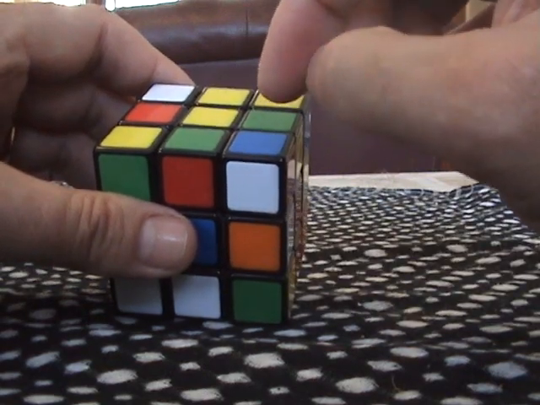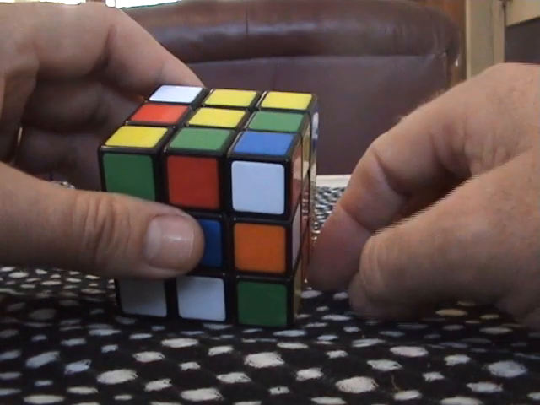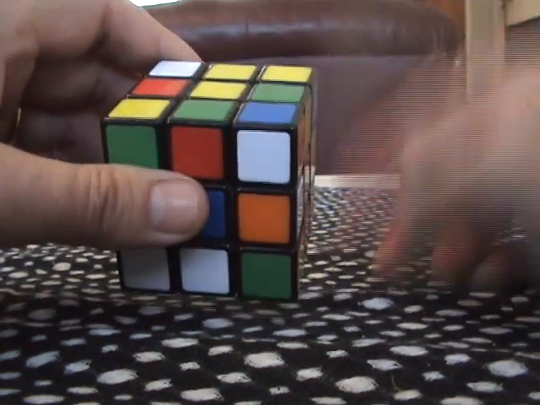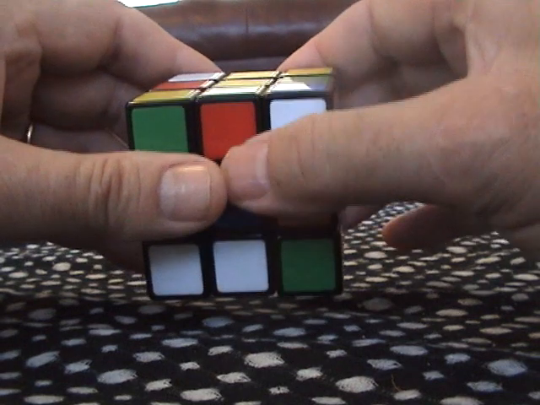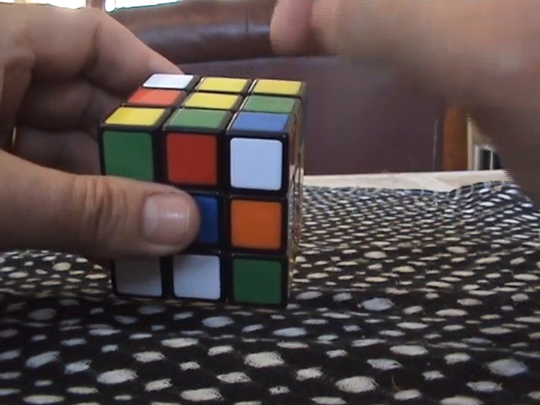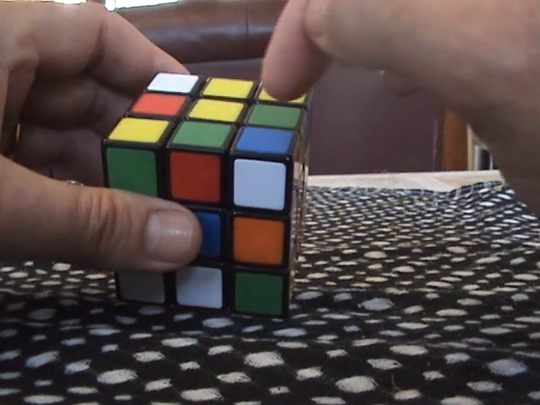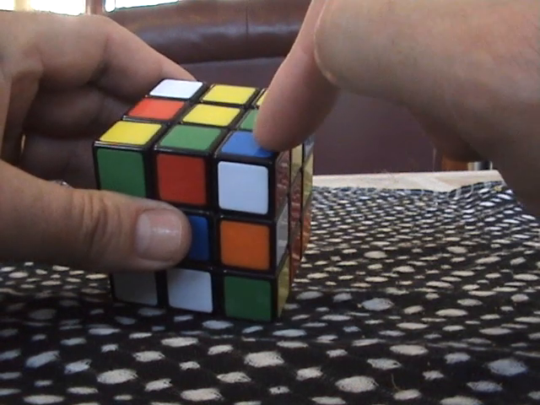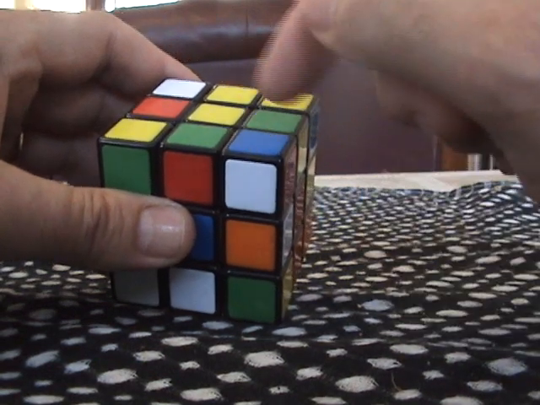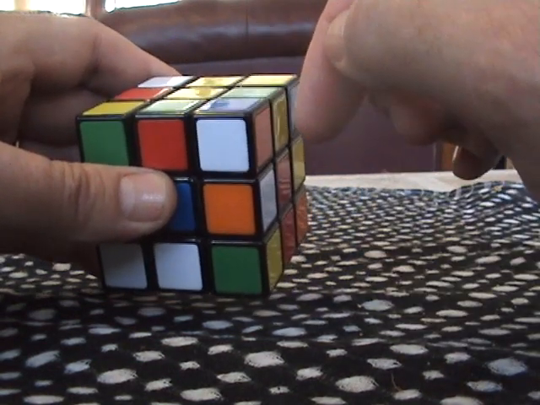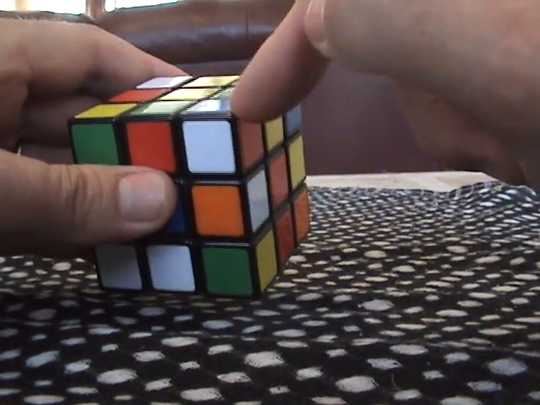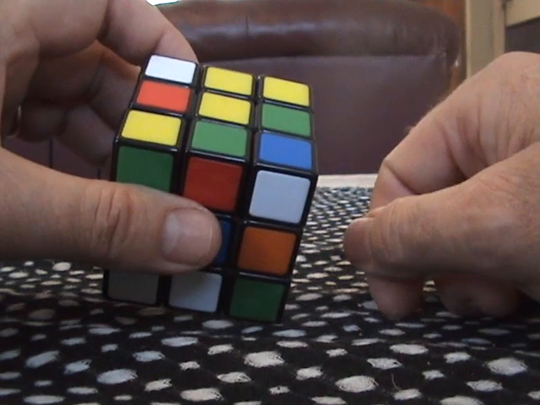If the two colors match, obviously that's a match situation. If the two colors are different, that will be a mixed situation. Any match situation will require you to hide either the corner piece or the body piece. Similarly, any mixed situation will do the same thing. It will also require you to either hide the corner piece or the body piece.